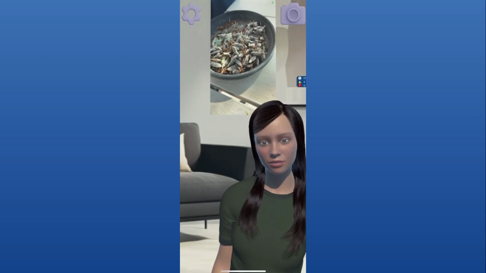You could ask GAIA what these seeds are. From what plant are these seeds?